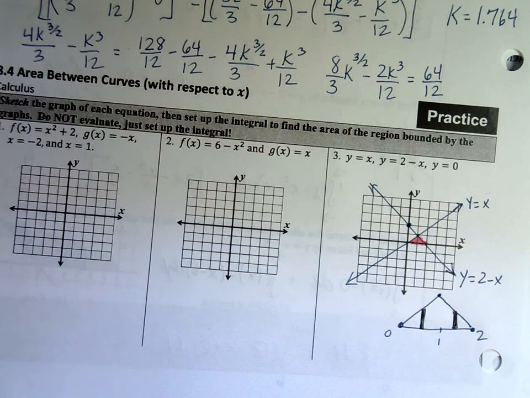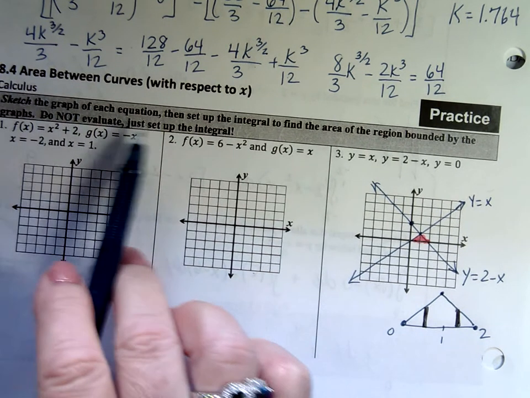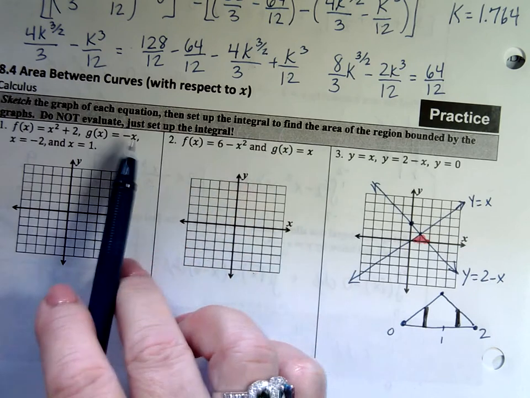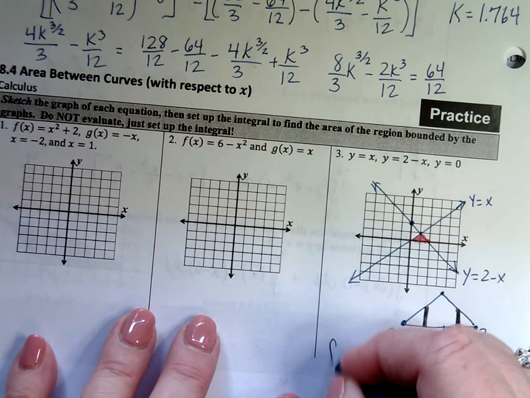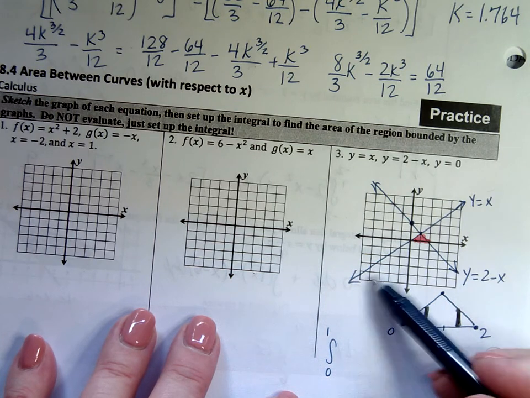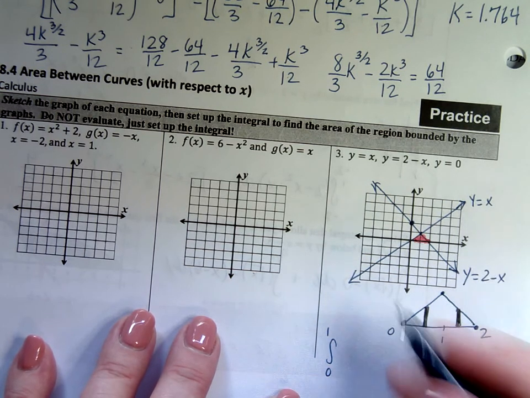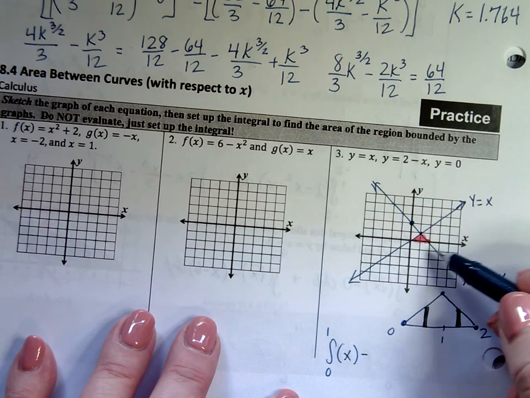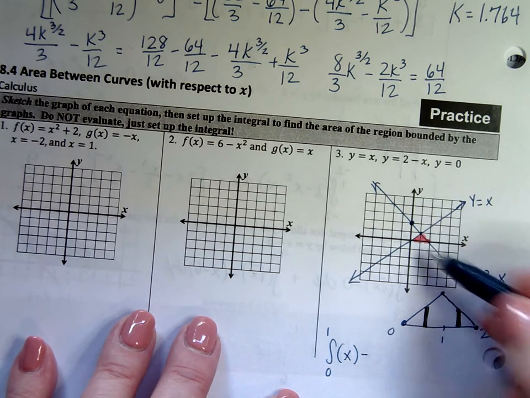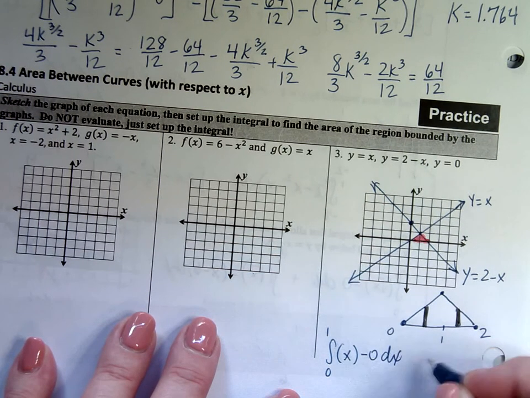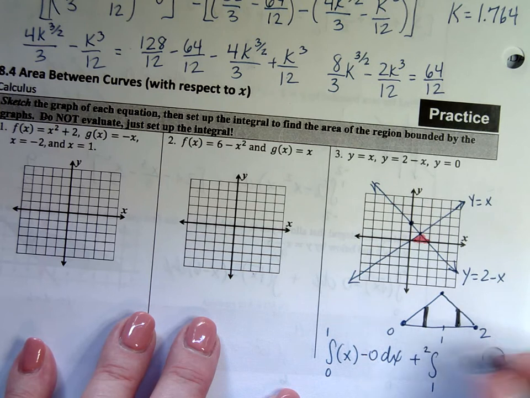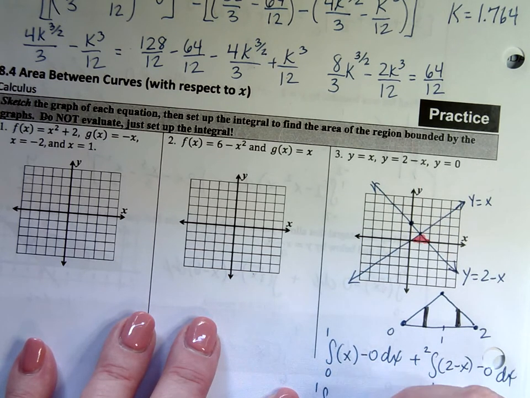All right, here it goes. And what do they ask me to do here? Sketch the graph, set up the integral, don't evaluate. Okay, cool. So I have one integral that goes from 0 to 1, and that has the y equals x value on top. And on the bottom, actually on the bottom it's 0, right? Doesn't it touch 0 on the bottom? I have to add that with the integral that goes from 1 to 2, and now my top is this line, 2 minus x, and the bottom is 0. And so fitting this together, 0 to 1 of x dx plus 1 to 2 of 2 minus x dx.